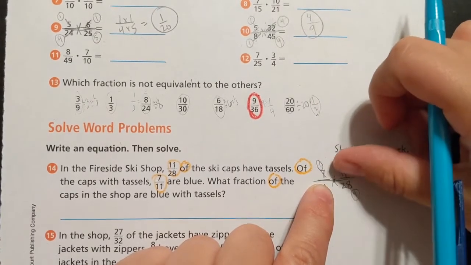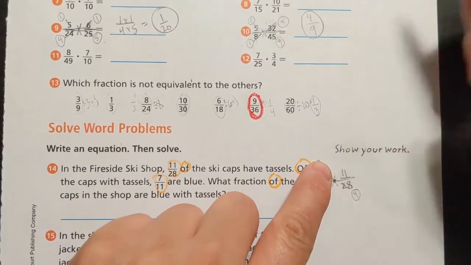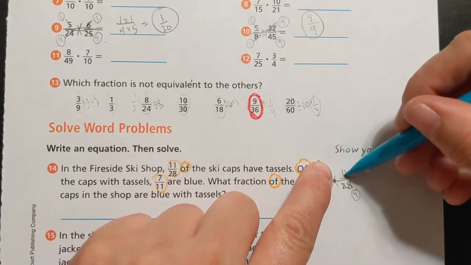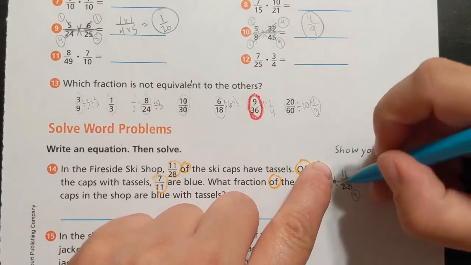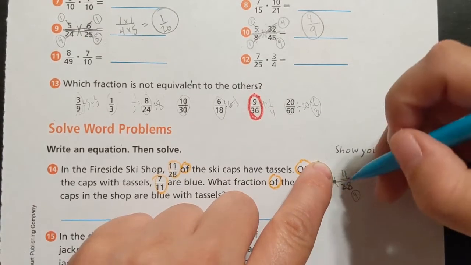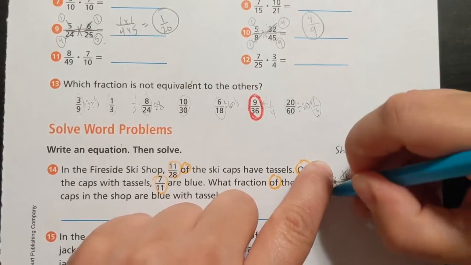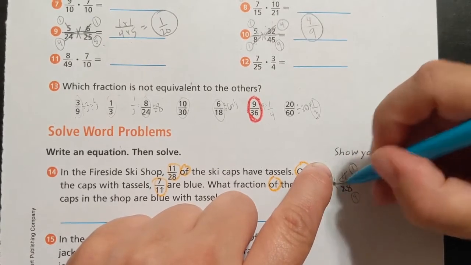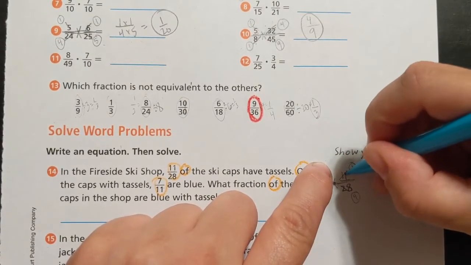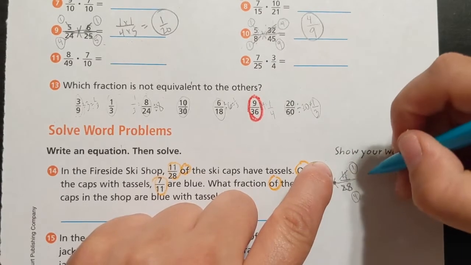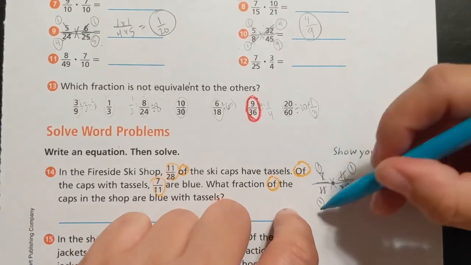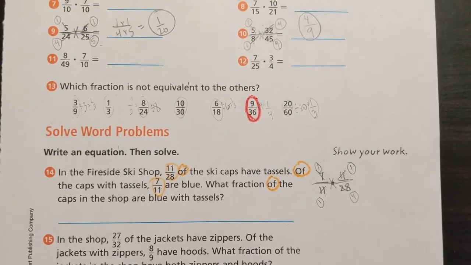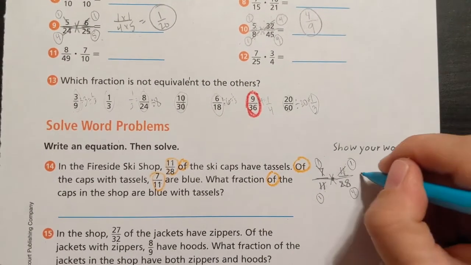Okay? So I checked the 7. Now I move over and check the 11. Go down first. 11 and 28? Nope. Now go across. 11 and 11? Yeah. Anytime there's a number on top and a number on bottom, guess what they change to be? They just change to be 1, because what is 11 over 11? It's 1. Or 11 divided by 11 is 1, and 11 divided by 11 is 1. So I've got a 1 times 1 and a 1 times 4. So that's pretty easy. So what fraction of the caps in the shop are blue with tassels?